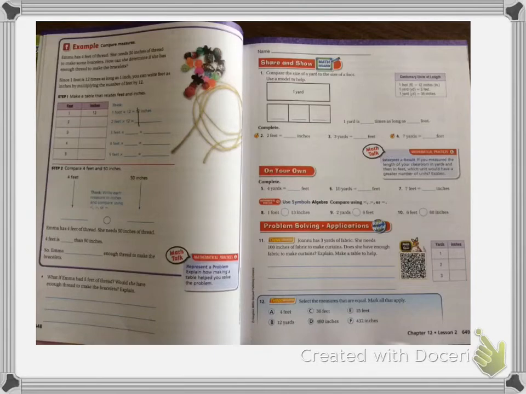Okay, so if we're given the bigger unit of measure, so we're given feet, feet is the bigger unit of measure. Inches are smaller than feet. When we are given the bigger unit of measure and we're trying to figure out how many of the smaller unit of measure are within it, we multiply.